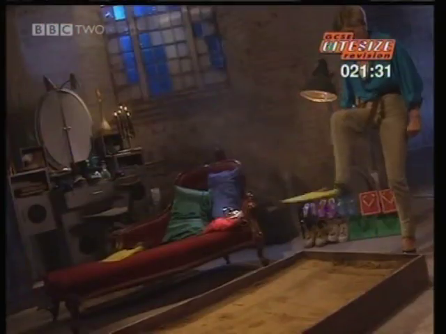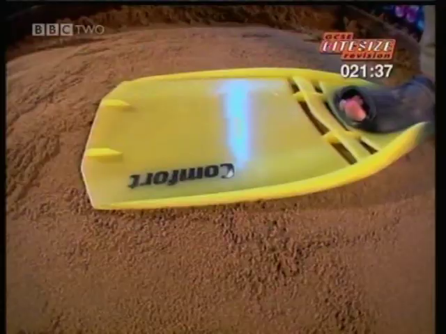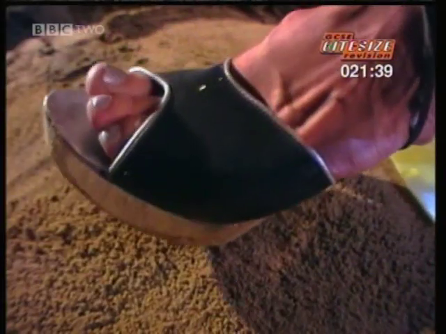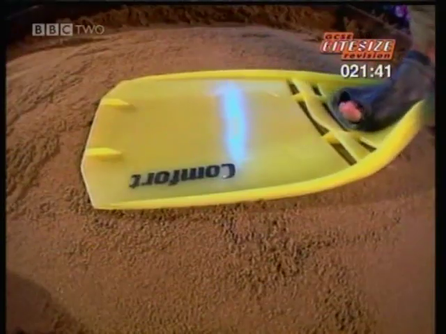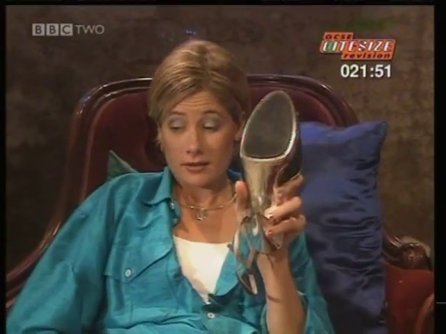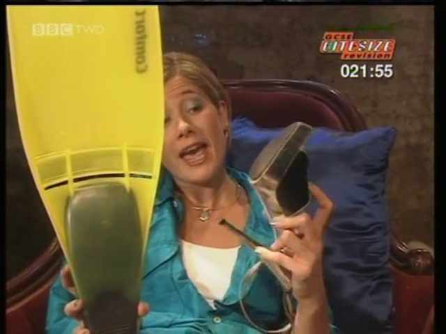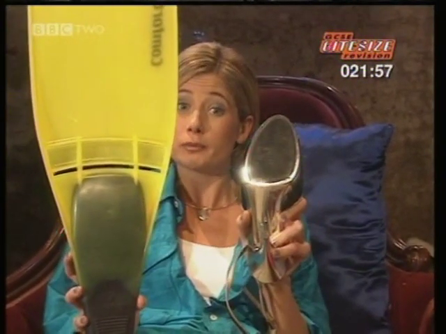If you stand on something squashy like sand, you can easily see the pressure caused by your weight acting over the area of the sole of your shoes. It's the pressure which produces footprints. I weigh the same, but my footprint is deeper wearing this than this. The pressure depends on the area of the sole of the shoe.